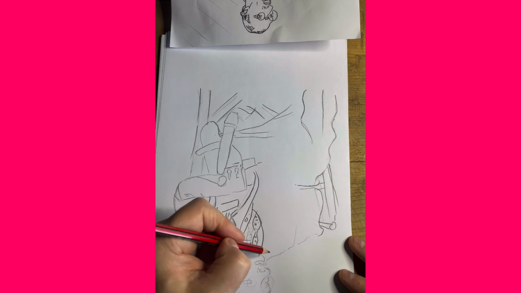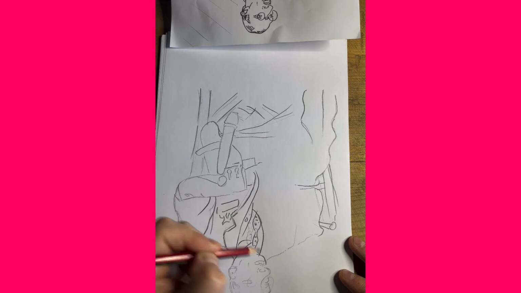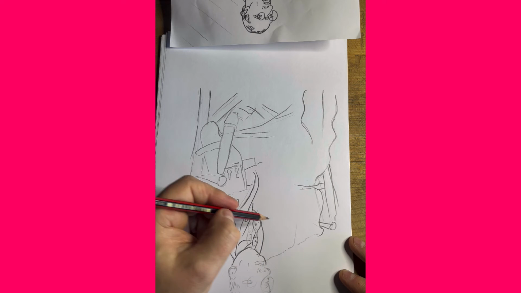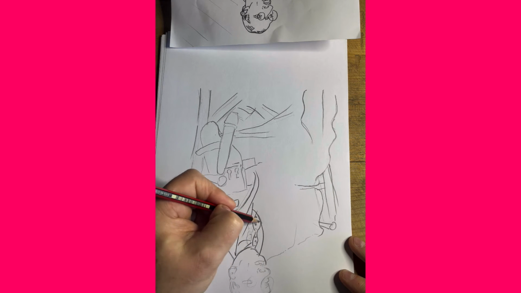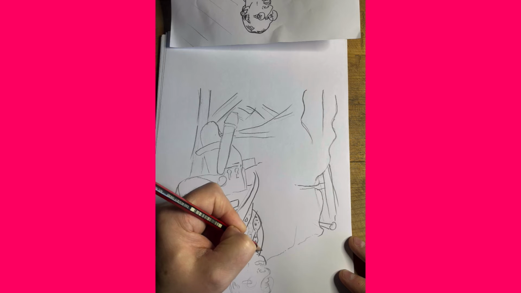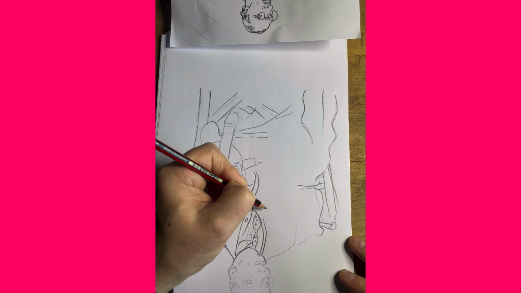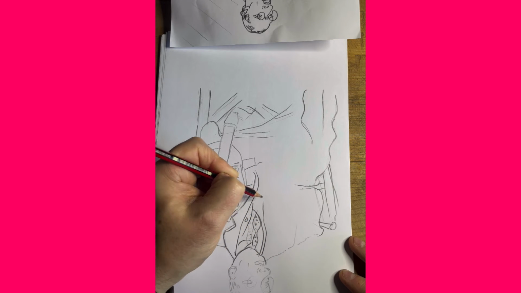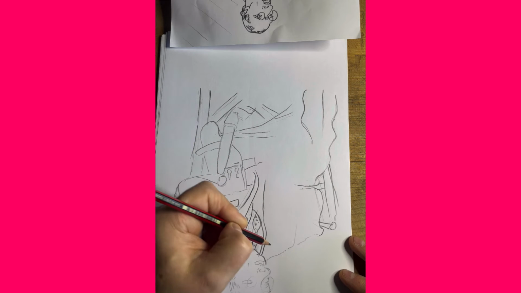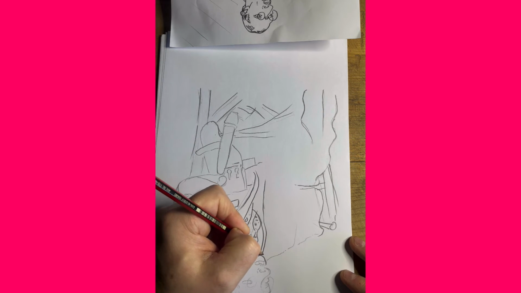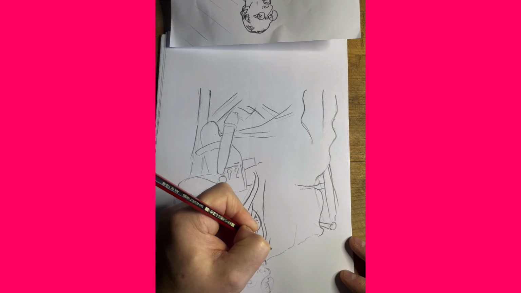It's quite a complex mess of lines down here. Trying to figure out which one I've drawn and which one I haven't. So I seem to be chickening out on the hands. I'll say it again.